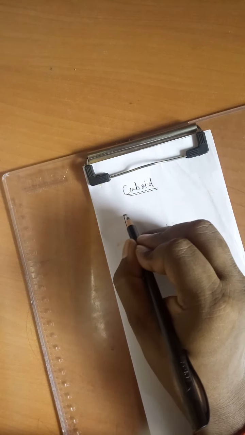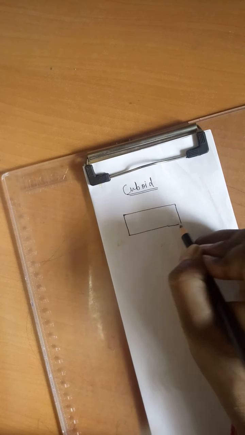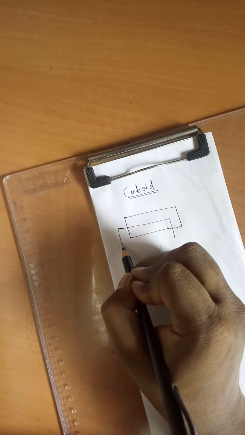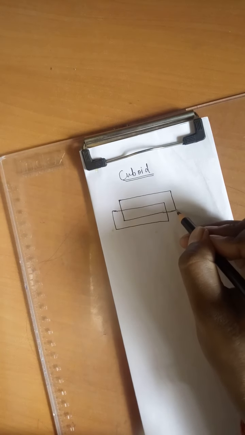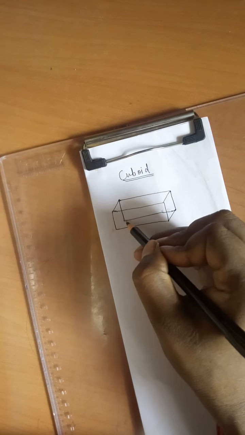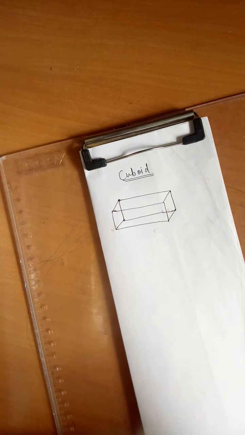As we all know, a cuboid consists of 6 faces. Each face is a rectangle, right? And we all know that every square is also a rectangle. So two of its faces may be a square also. And we can say that every cube is also a special cuboid where each side is the same.